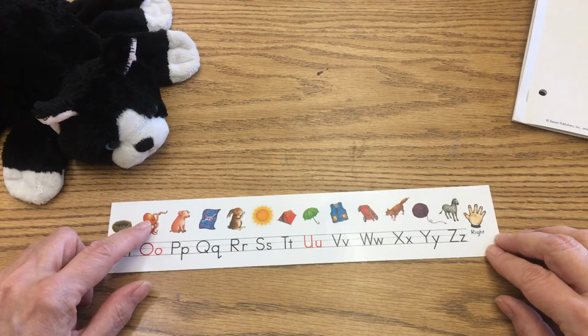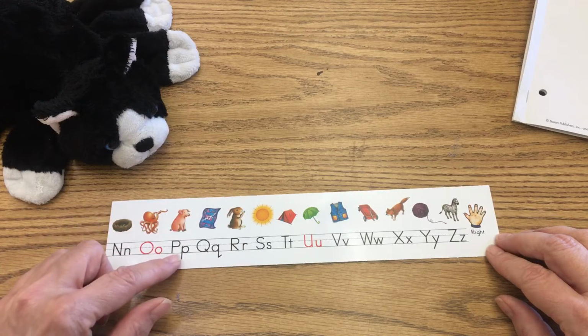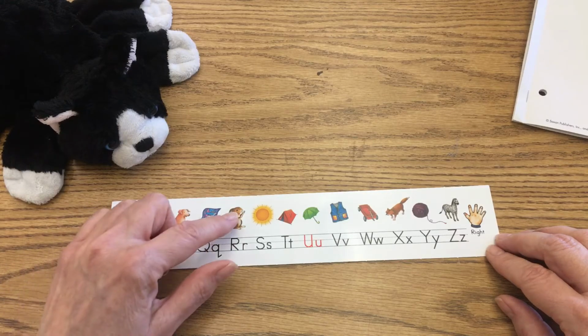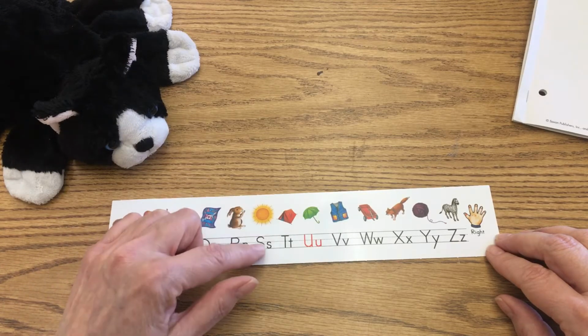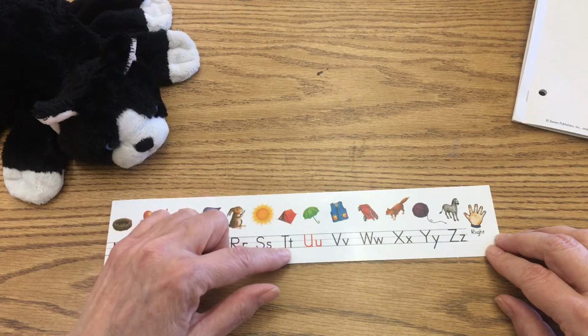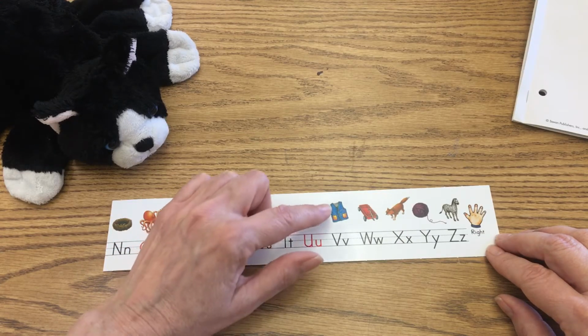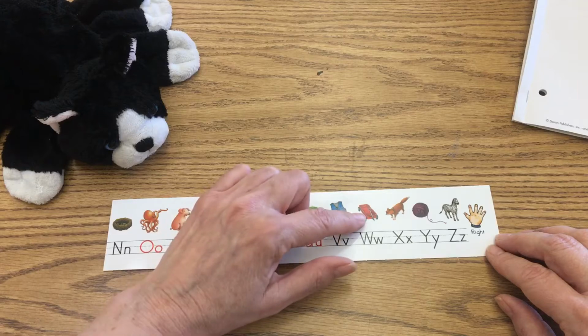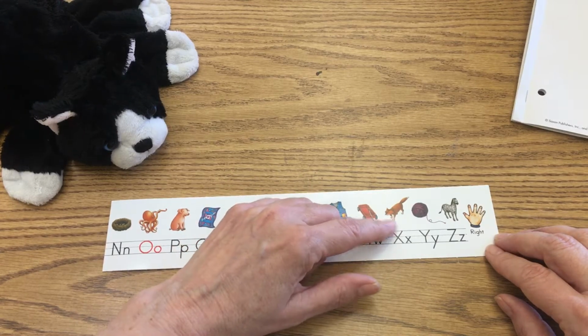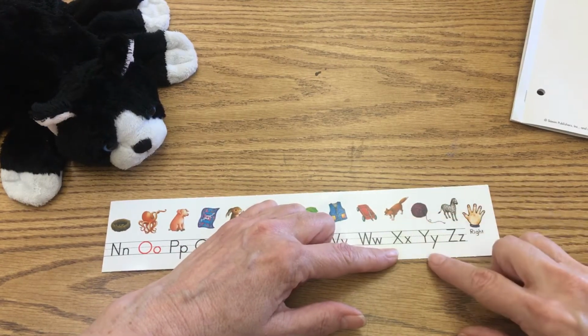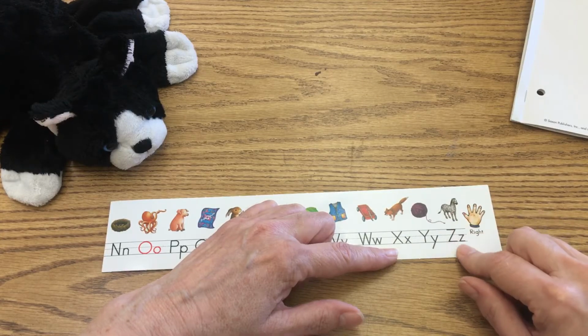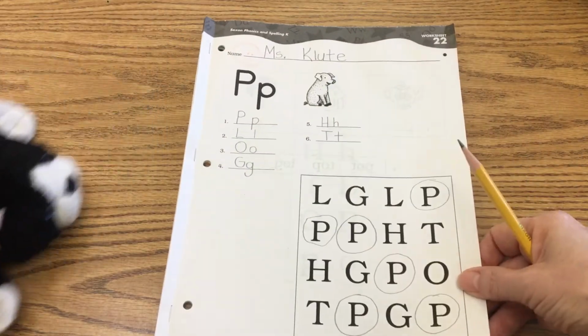Nest, n. Octopus, ah. Pig, p. Quilt, qu. Rabbit, r. Sun, s. Tent, t. Umbrella, uh. Vest, v. Wagon, w. Fox, x. Yarn, y. And zebra, z.